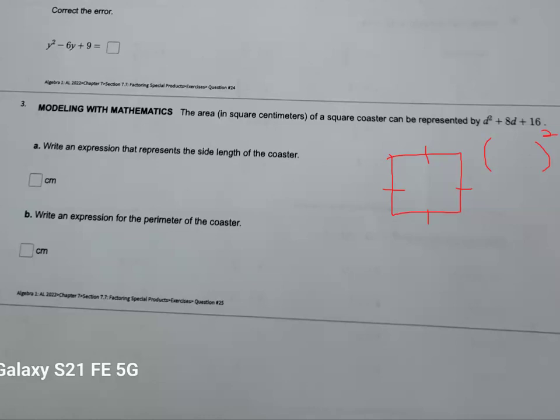So pause it and factor d squared plus 8d plus 16. I'm going to go ahead and do it, and you can check after. I take the square root of the first term, d squared, which is d. There's a plus in the middle term, so it's plus. The square root of 16 is 4, so it goes right there. And then 2 times 4 times d gives you 8d. So that means each side is going to be d plus 4.